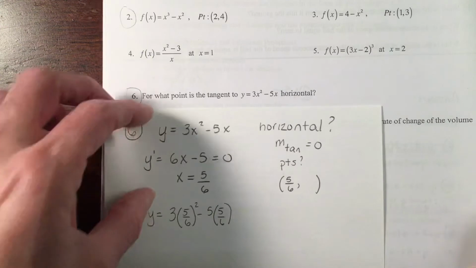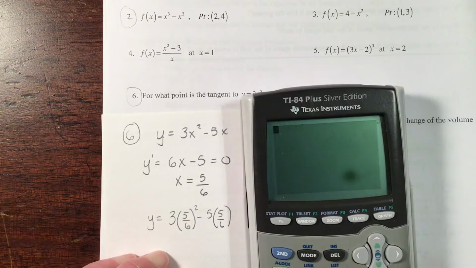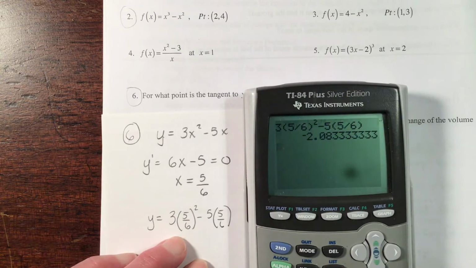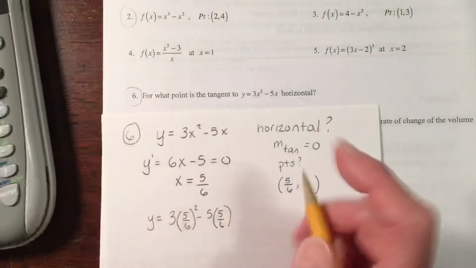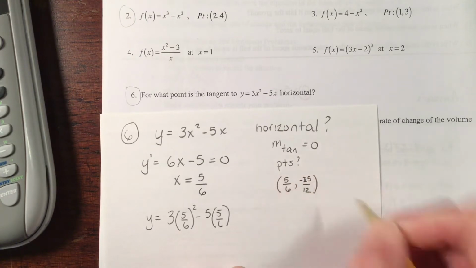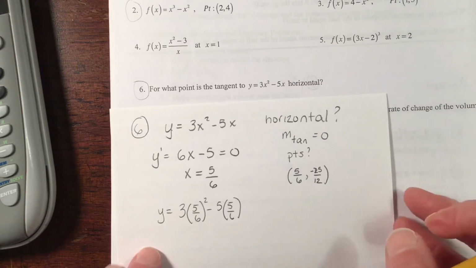That's a lot of math there. So I'm going to get out my calculator. Let's see if we can write this as a fraction, negative 25 over 12. Okay, so that's how we would do a question of that nature.